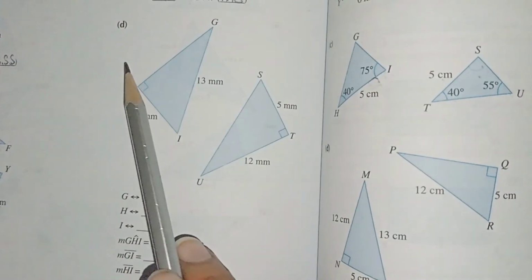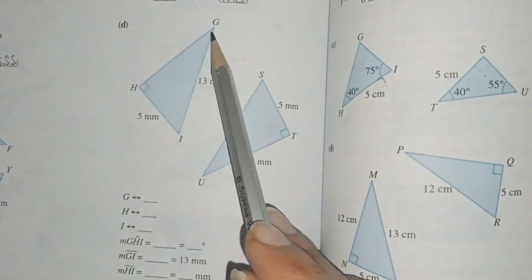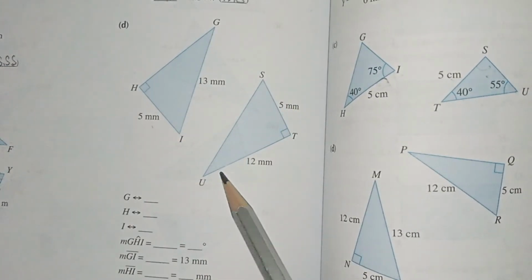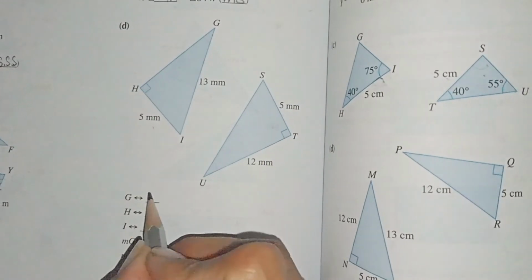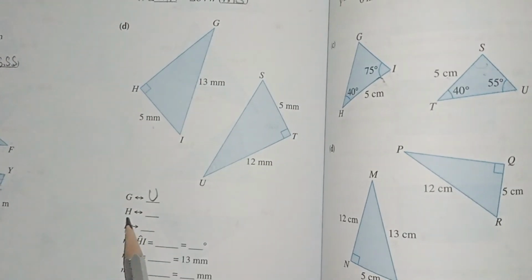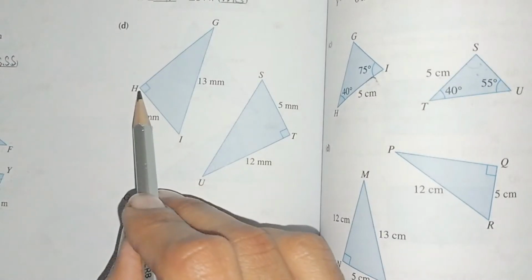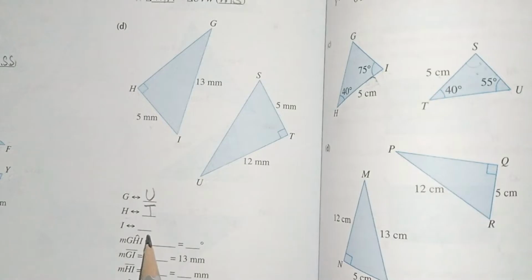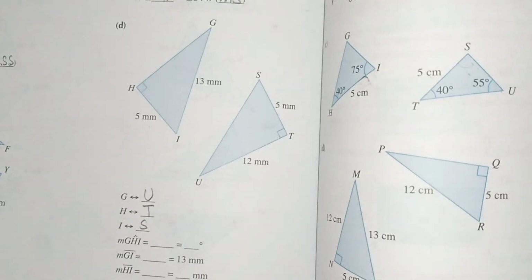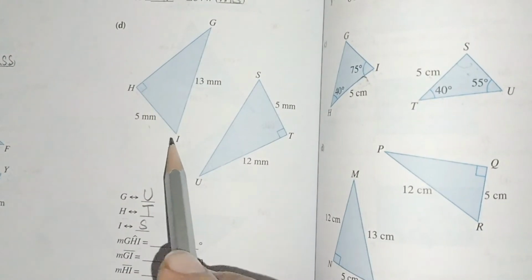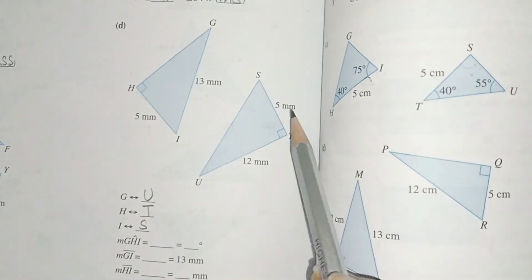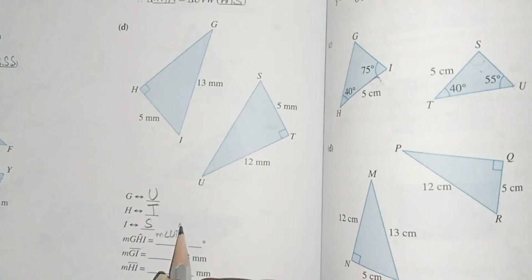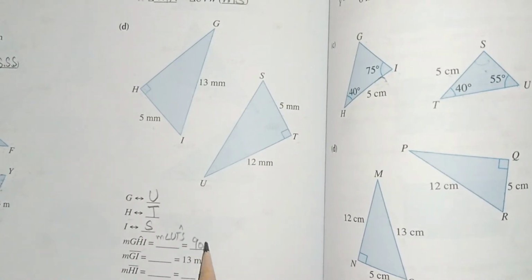Now students, part number D. In part D, you can observe that the angle G is opposite to 5 millimeter, and that's why U is also opposite to 5 centimeter. At point H the angle is a right angle, and at point T, angle GHI is 90 degrees, and UTS is 90 degrees.